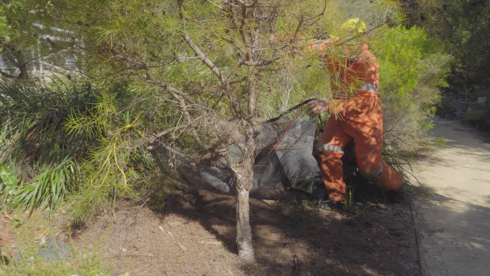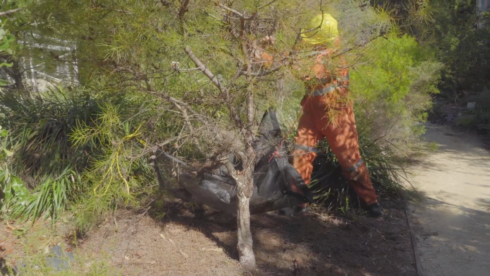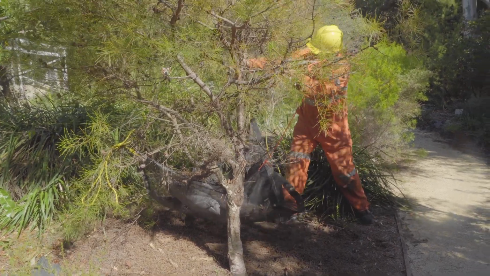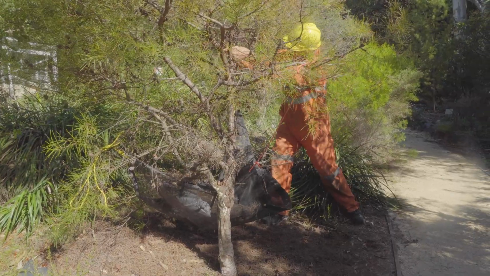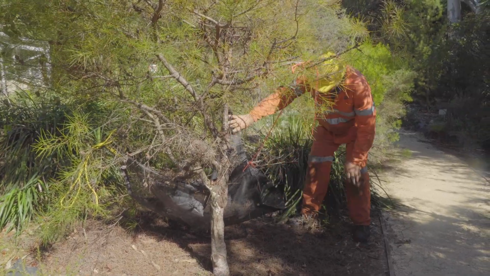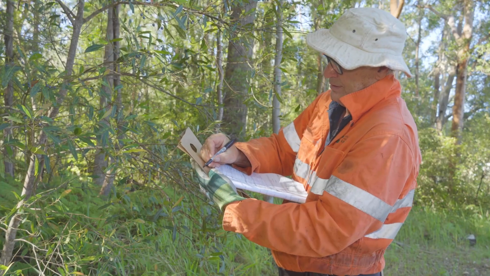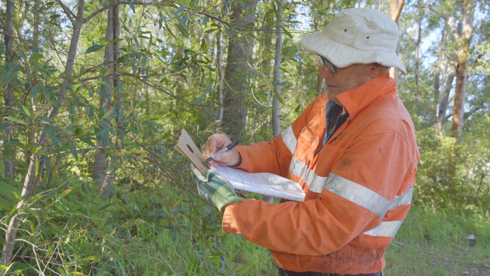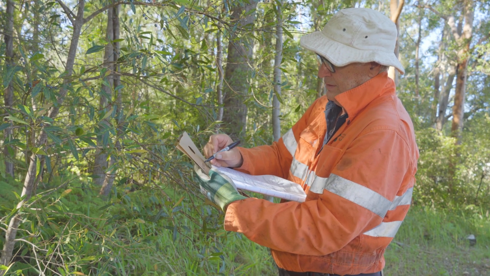Another collection method is the use of seed traps. For example, a piece of shade cloth can be tied up off the ground under a plant where the fruit or seed pods fall. It is important to keep good records of the location of the seed traps so that they can be checked and removed once the seed has been collected.